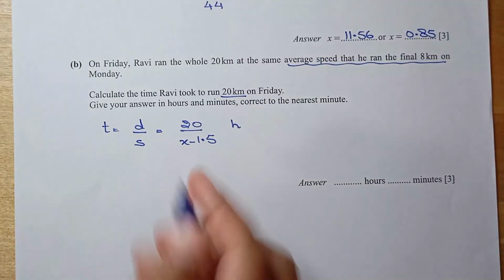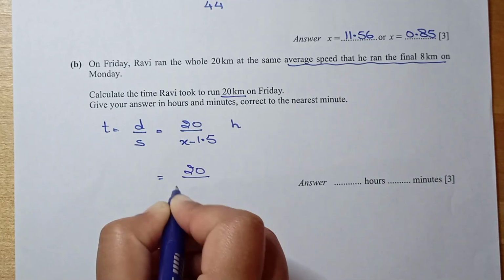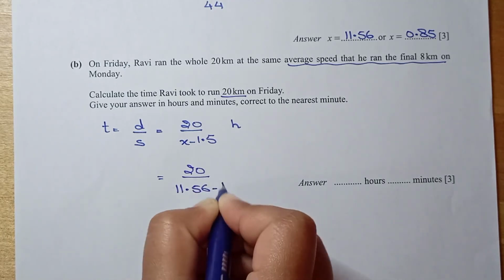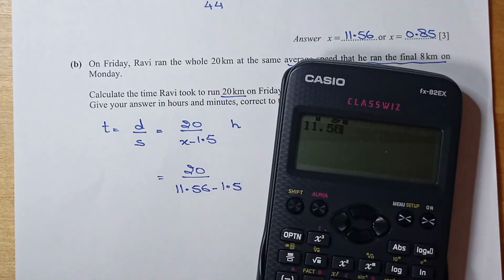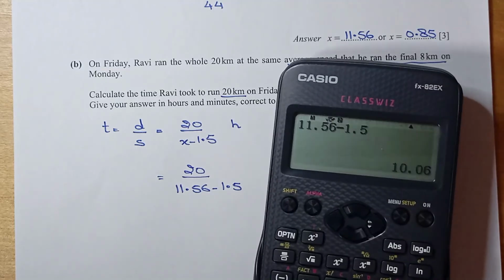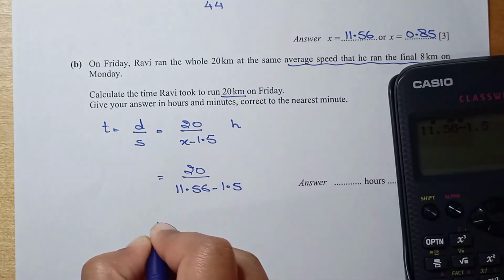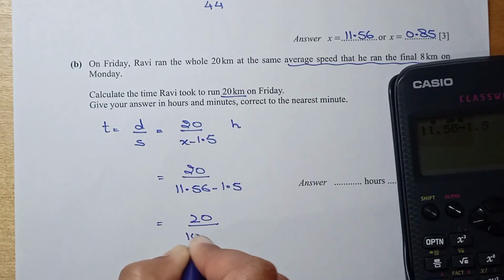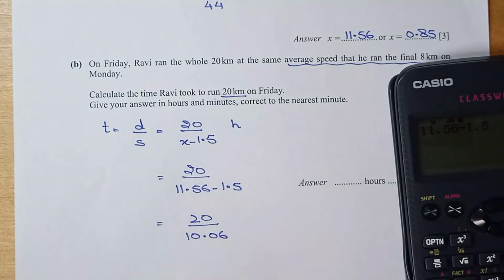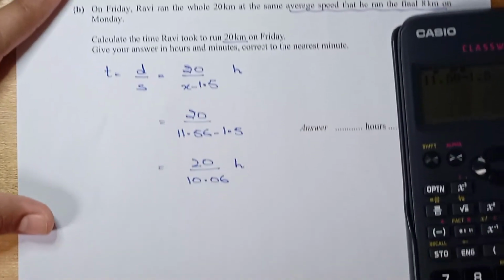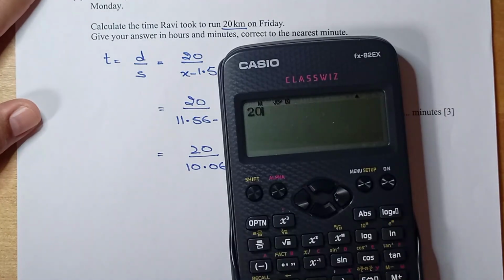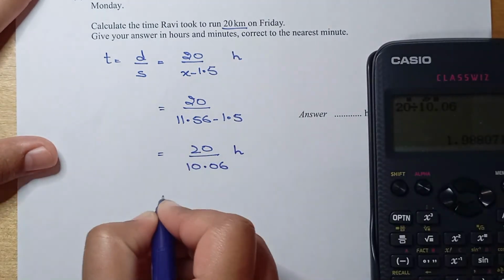1.5. So we can take 20 over 11.56 subtract 1.5. 11.56 subtract 1.5 is 10.06. So 20 over 10.06, and this is in hours. Let me find the time in hours by dividing. 20 divided by 10.06 is 1.988 hours.